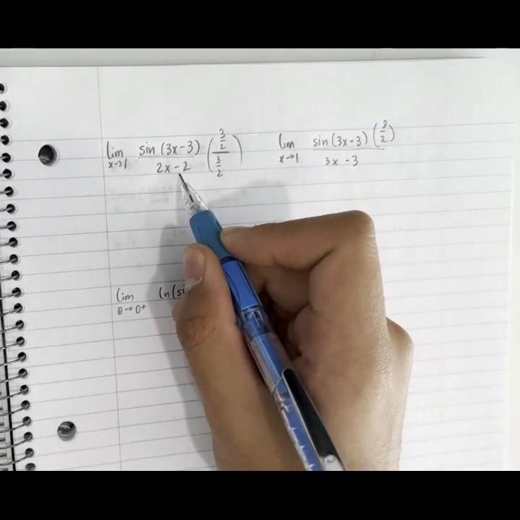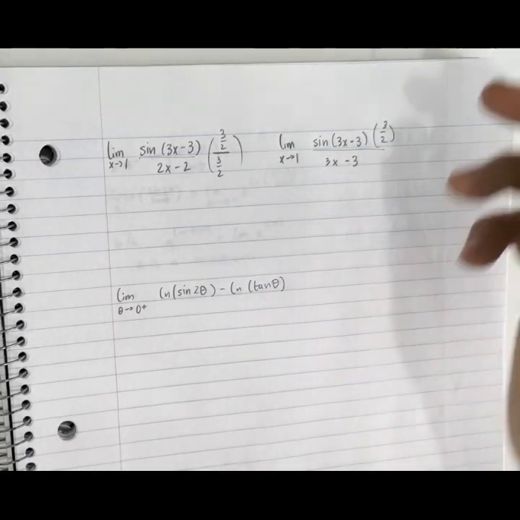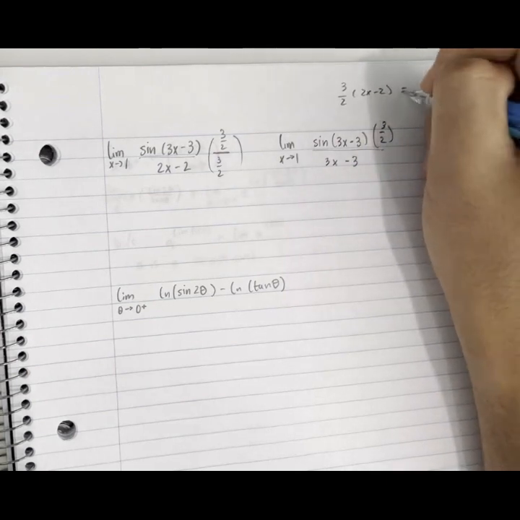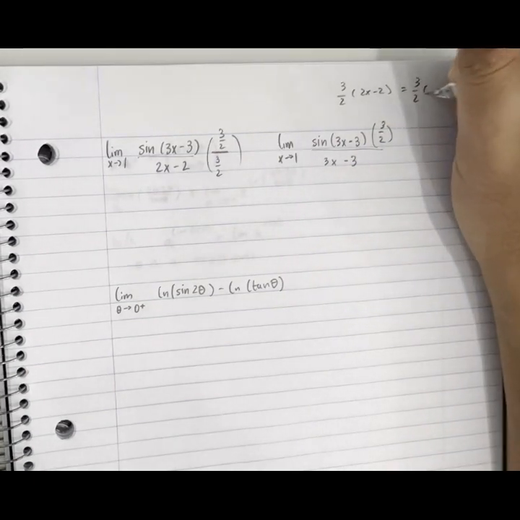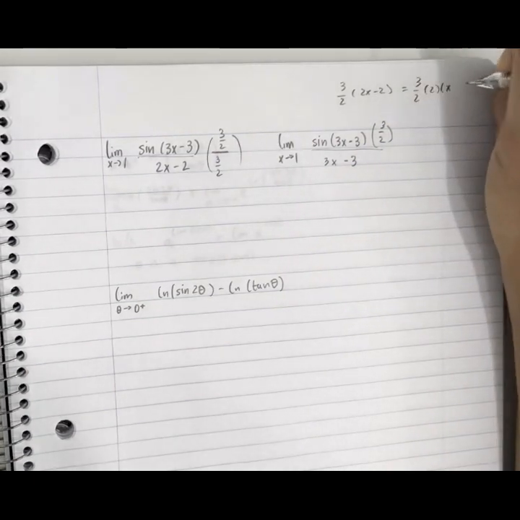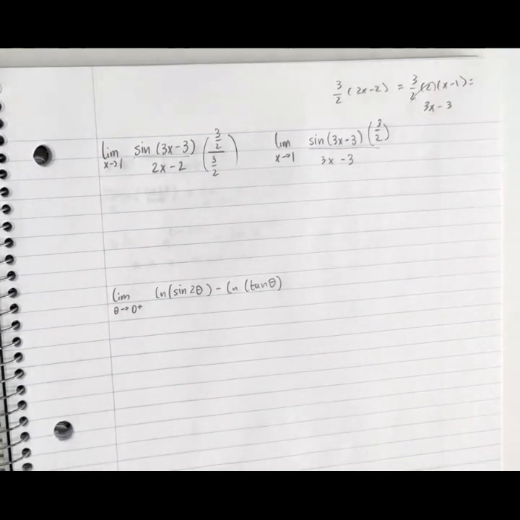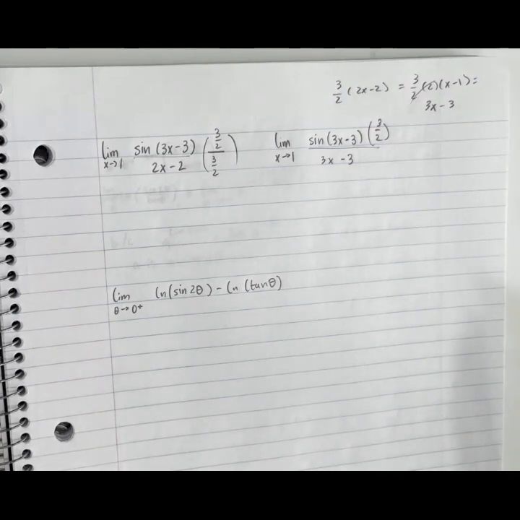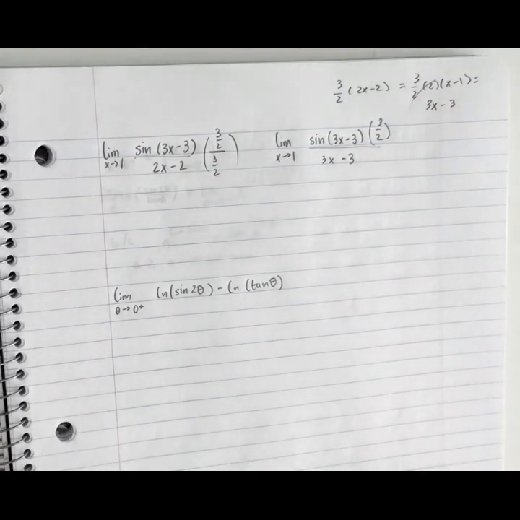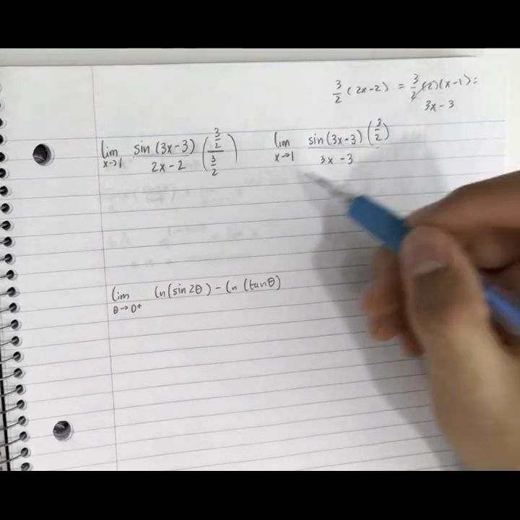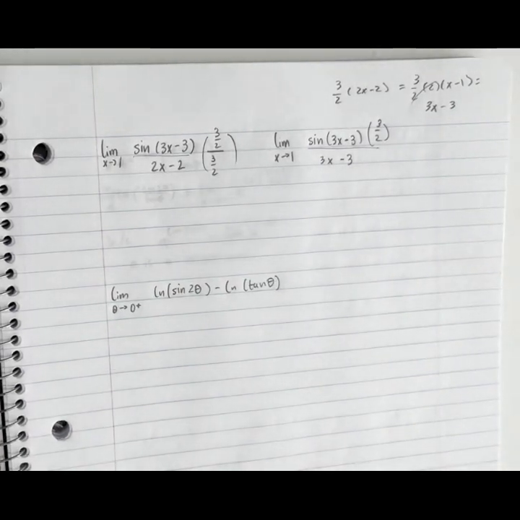3 over 2 times 2x minus 2, that's 3x minus 3. I'll show you that quickly in case I got lost there, but 3x minus 3. And notice that these arguments now are the same, but I'm approaching 1, not 0. So I can't use sine x over x.